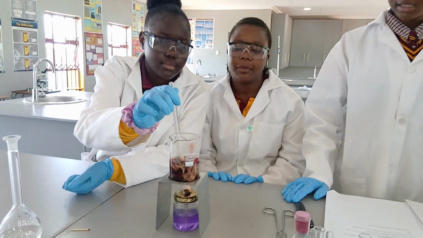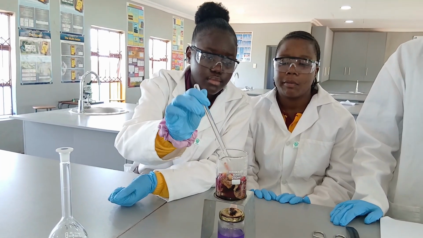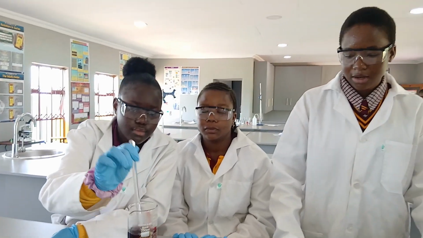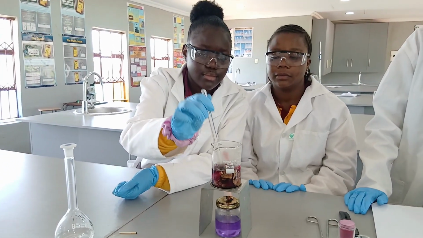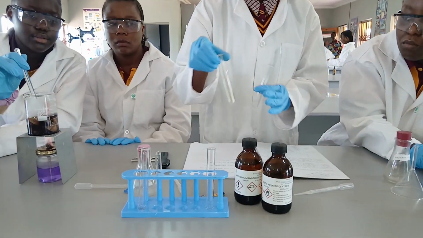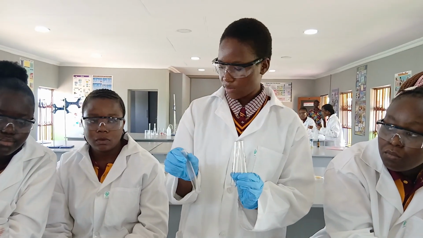As our solution is burning up, I was extracting our color. We're going to be stirring our solution using a stirring rod to make sure that we get the color from each and every flower that we have put into our solution. And as our solution is burning, we're going to pour some of our solutions into these test tubes. We have test tube 2, 3, and 1.